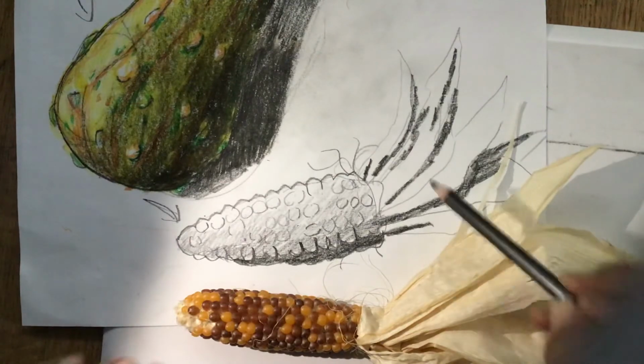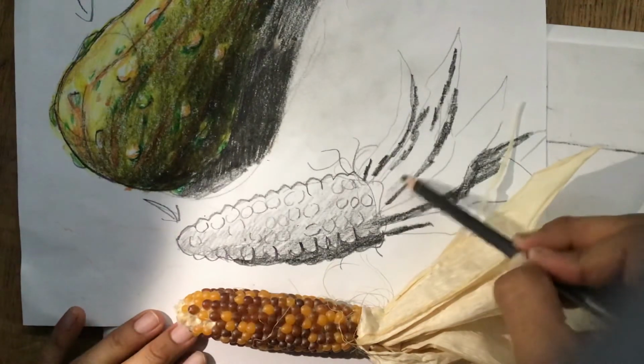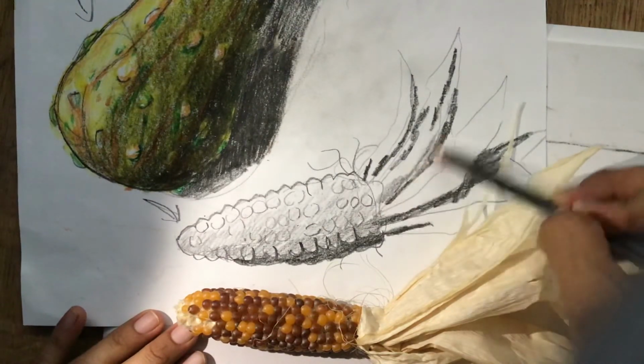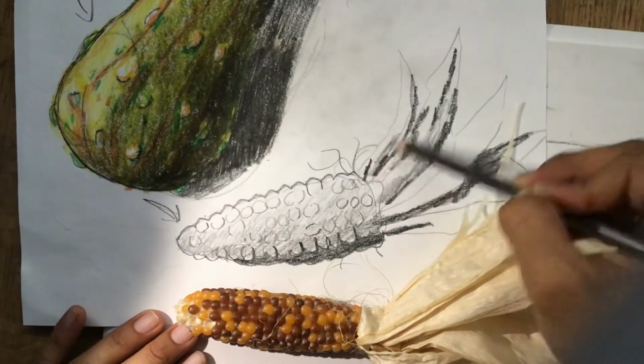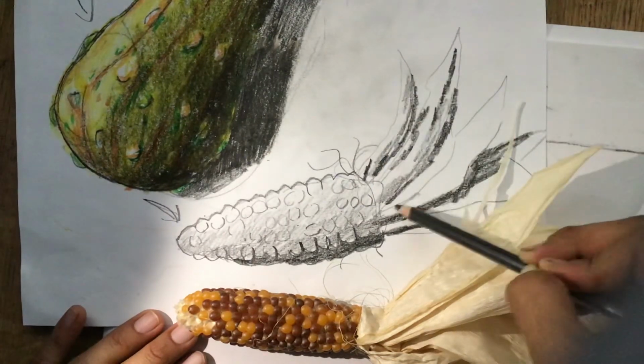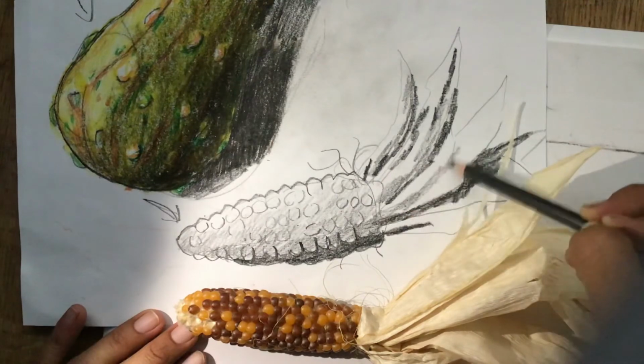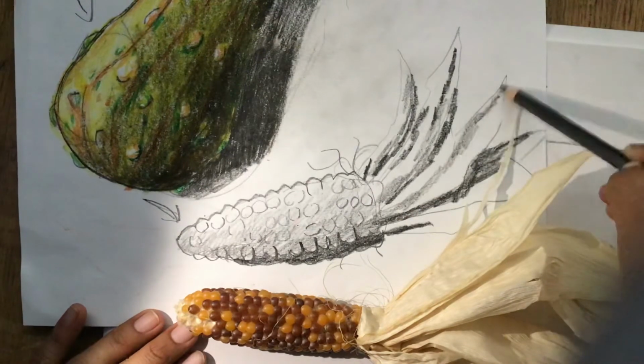Okay, so now I'm going to go back and do the same with my leaves. I'm going to do my 3s. And remember, I'm trying to go fast for the video's sake. So looking where my 3s are.